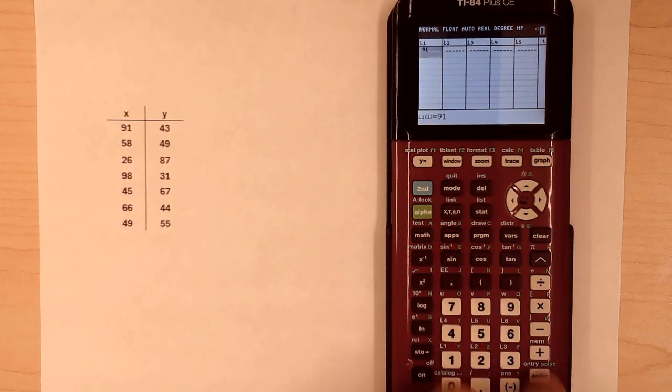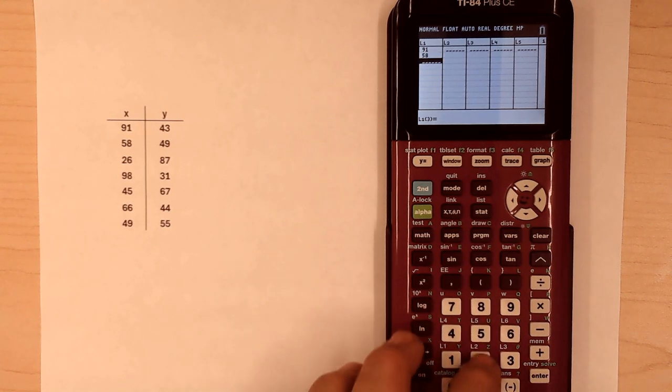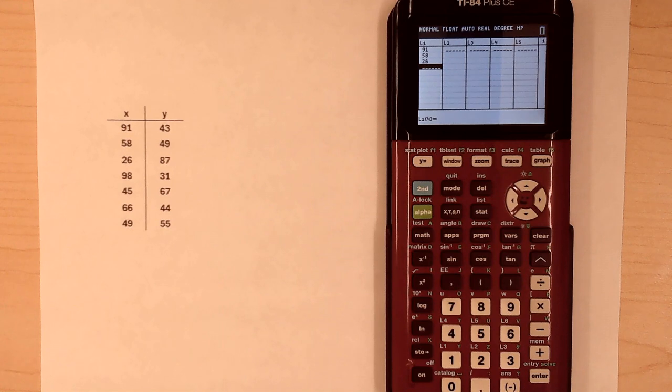We now see a table in which we can enter our x values. We start by just entering the numbers followed by enter, and we do that until we have all of the x values inputted into the calculator.